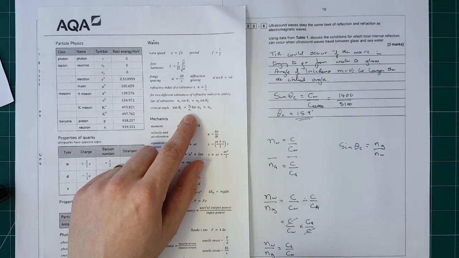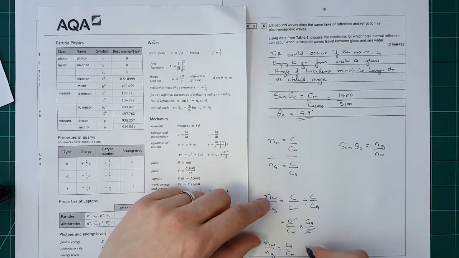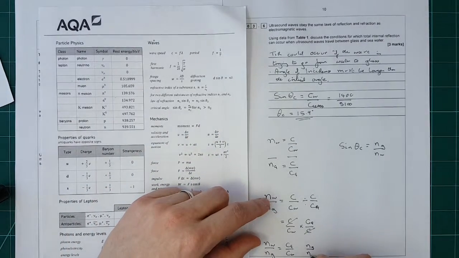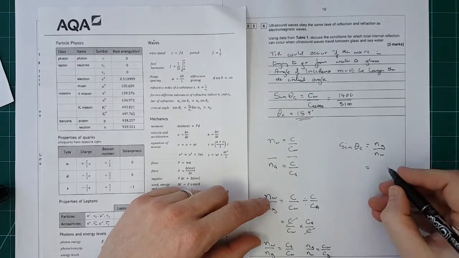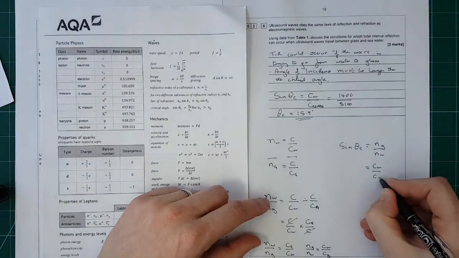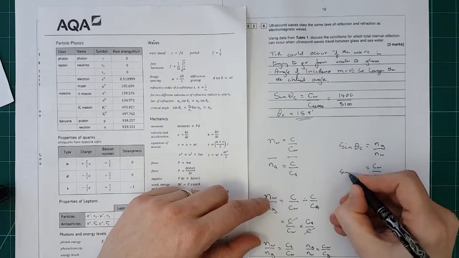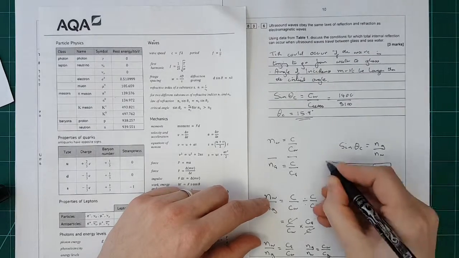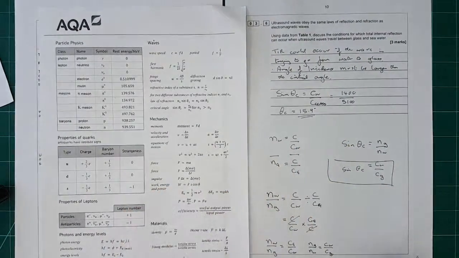So we'll need to flip this fraction over, won't we? So we've got Ng over Nw is equal to Cw over Cg. So that is equal to Cw over Cg sine theta c. So that is what I used over there.